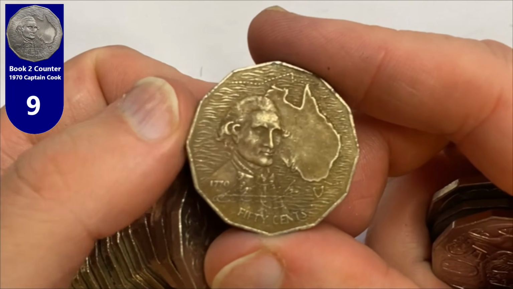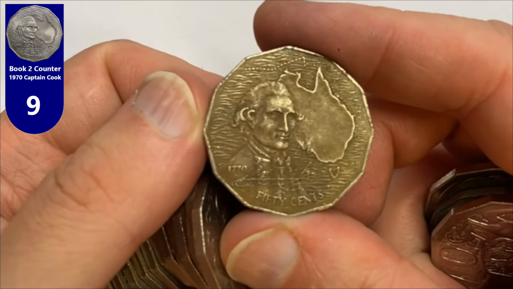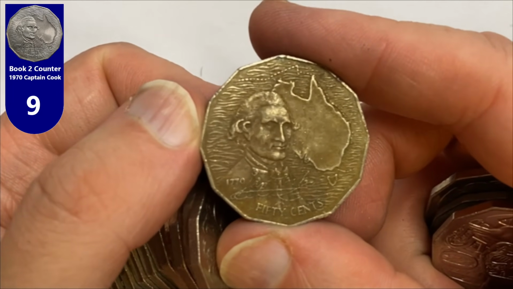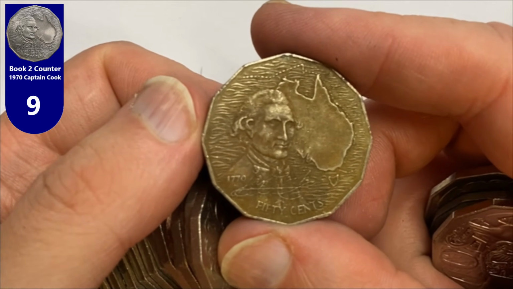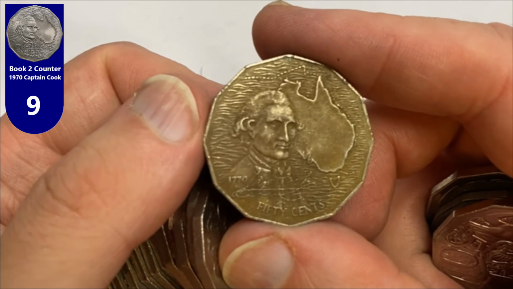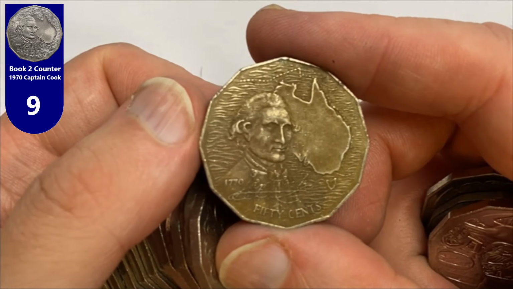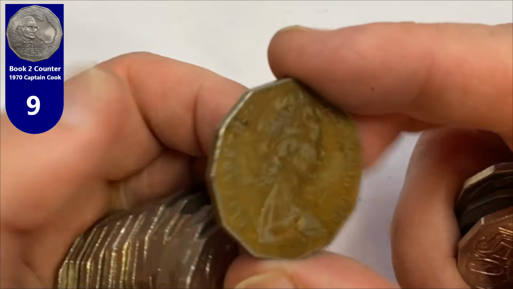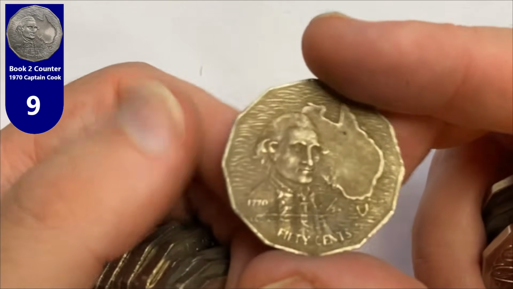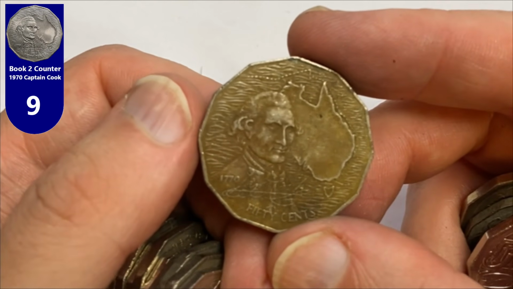This has seen better days, but this is our next circulating commemorative, and our next commemorative with a counter. This is the first circulating commemorative decimal currency coin in Australia. This is the 1970 Captain Cook coin. It is commonly minted, 16.5 million, but we do check to see how many of these we find in this book.